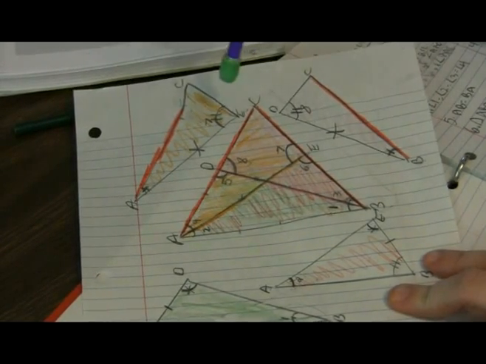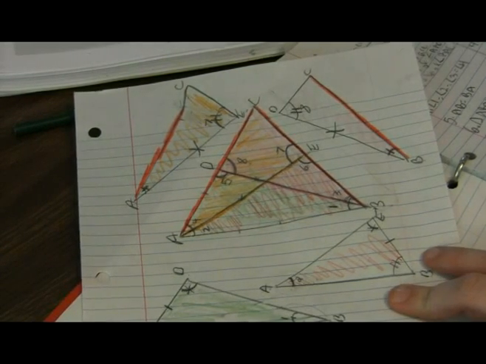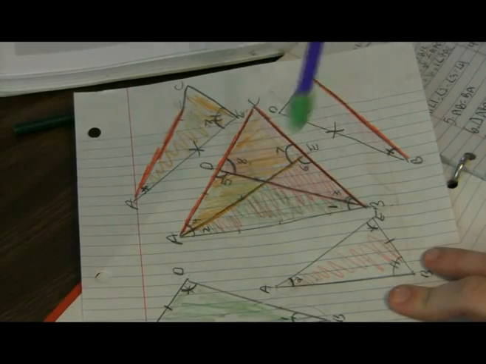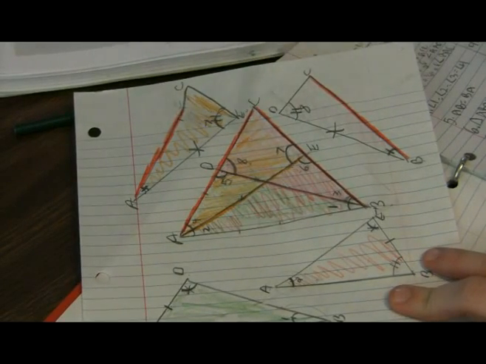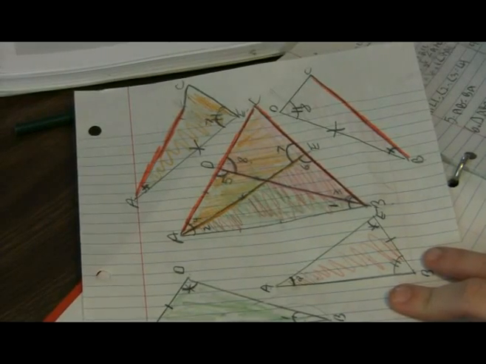How you can look at a triangle, because remember we started out with just a plain old triangle, how you can look at that and say, okay, great, let's find some corresponding parts of congruent triangles. Well, how do I do that? Well, let's start drawing lines that I know things about, okay? So I'm going to do one of your homework problems with you as well.